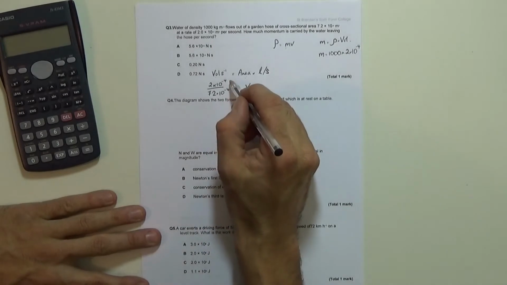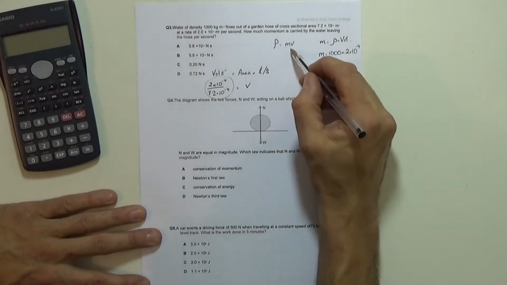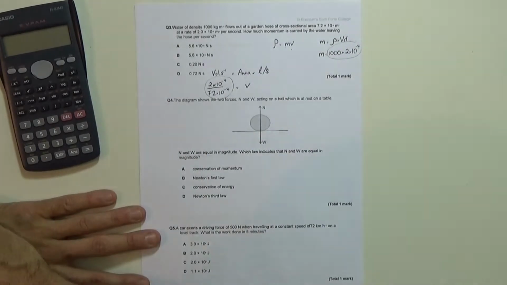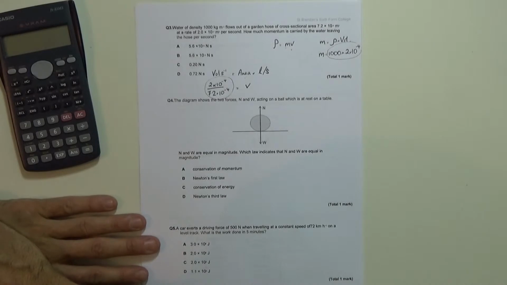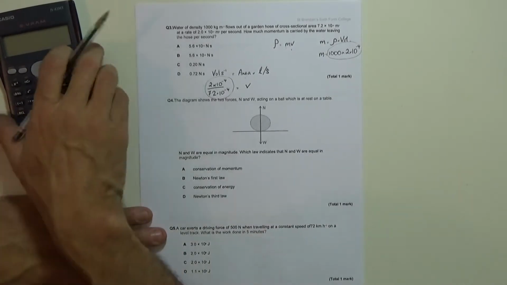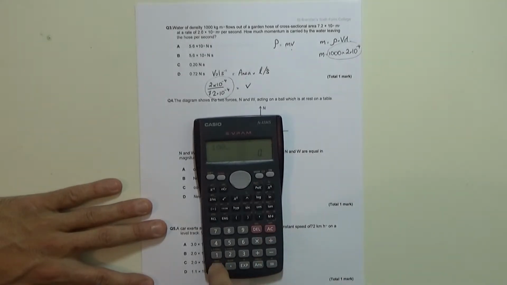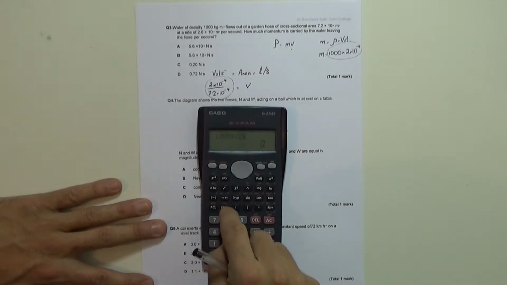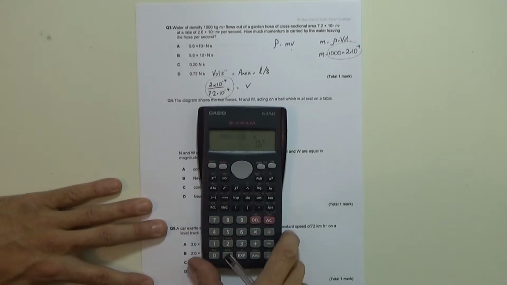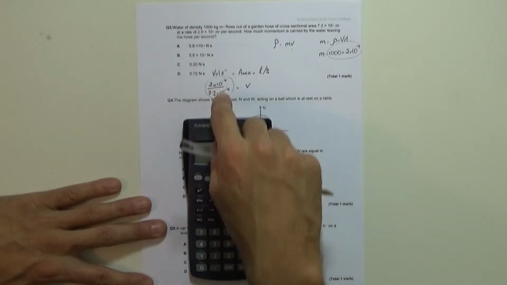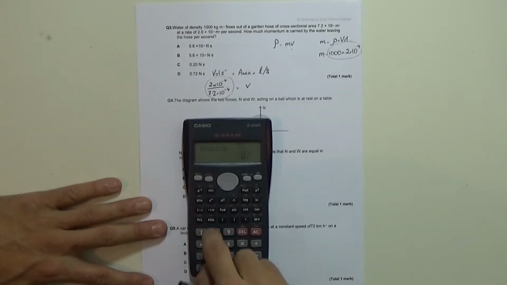Alright, so I'm going to take this lot. That's going to be the velocity term. This lot is going to be the mass term. Getting the calculator, let's do the mass bit first. 1000 times 2 times 10 to the minus 4 is the mass, times the velocity, which is 2 times 10 to the minus 4 divided by 7.2 times 10 to the minus 4.